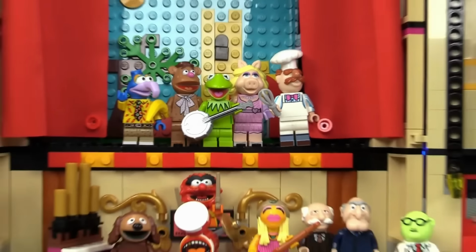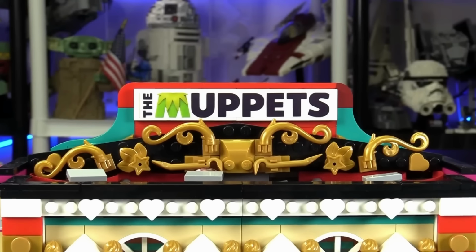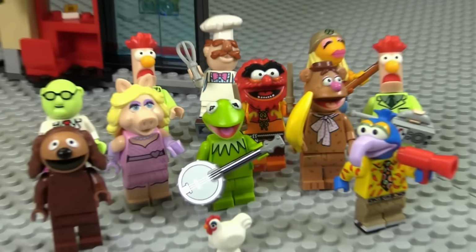So I thought it'd be a really fun idea to give them a theater. So what I did was I bought this little theater set and converted it into a Muppet theater, set up some nice posters on it. Now it's time to put a bunch of Muppets in.